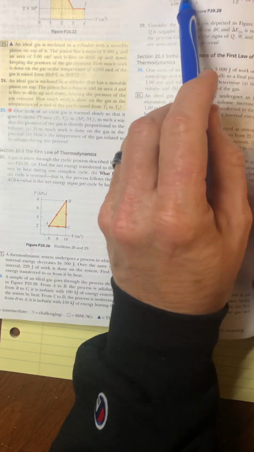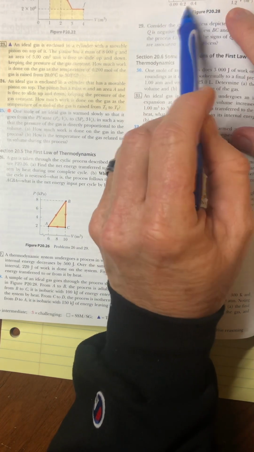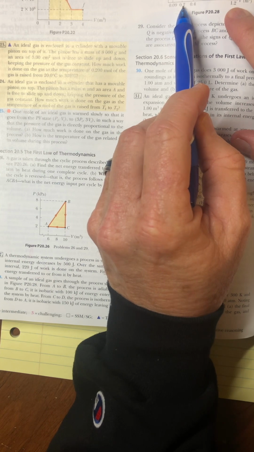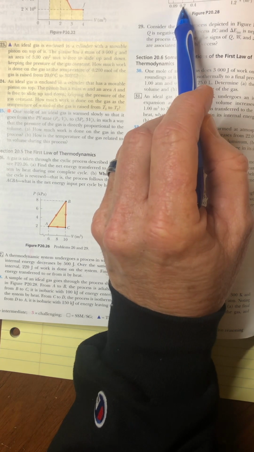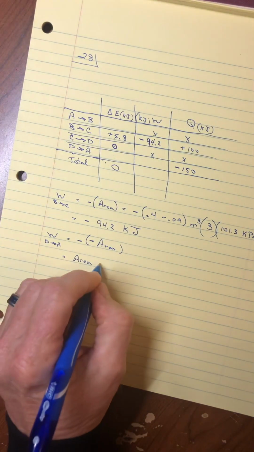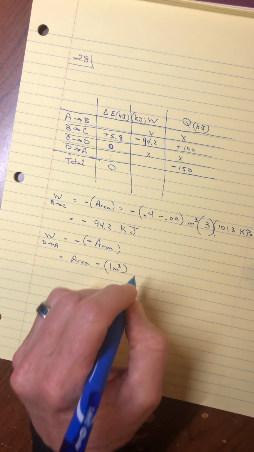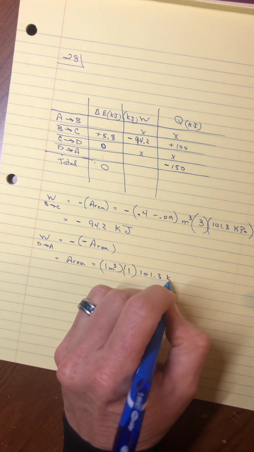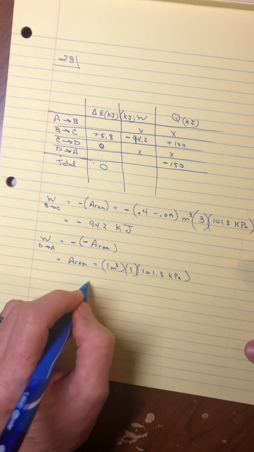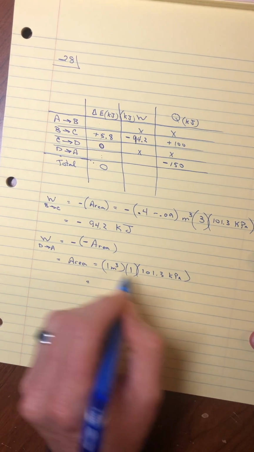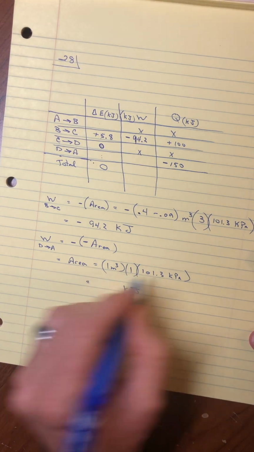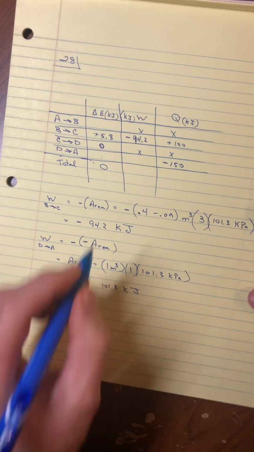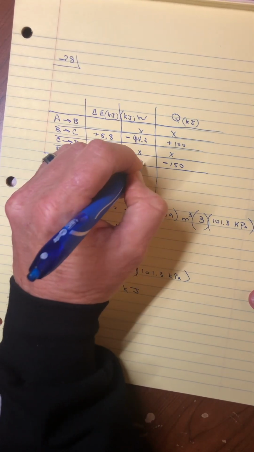So coming back to my graph here, the area under this A to D line, it looks like the base of it is 1 cubic meter on the x-axis and 1 atmosphere on the vertical. So this would be 1 cubic meter times 1 atmosphere, which is 101.3 kilopascals. And that's pretty easy math. That's going to be kilo there, and the units come out to be joules. And so this is plus 101.3.